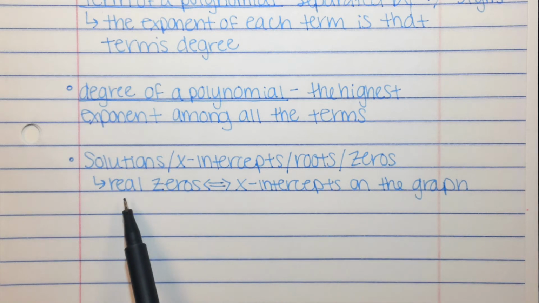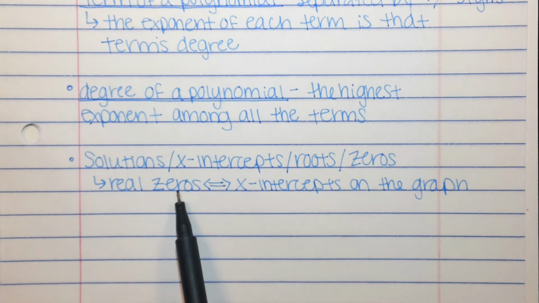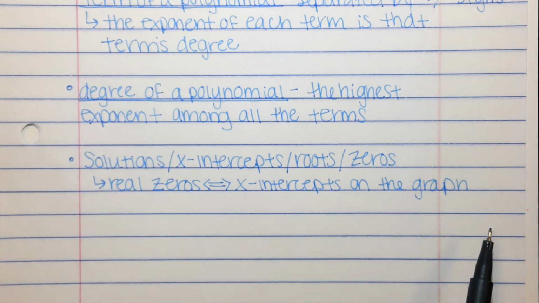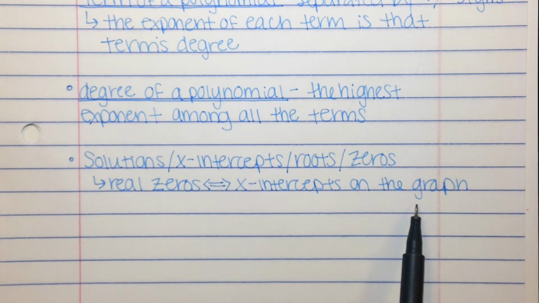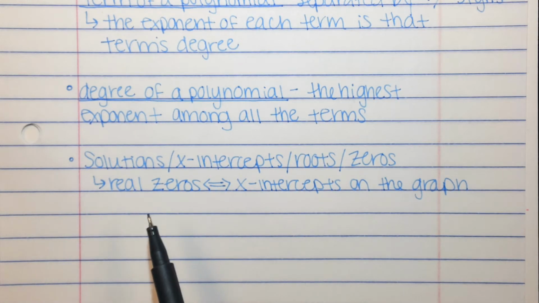It's important to note that if it's asking for real zeros, then those are the x-intercepts on the graph. So if you graph the polynomial on a coordinate plane and it hits the x-axis, those intercepts are the real zeros or real solutions.